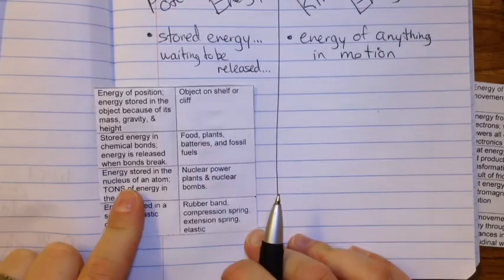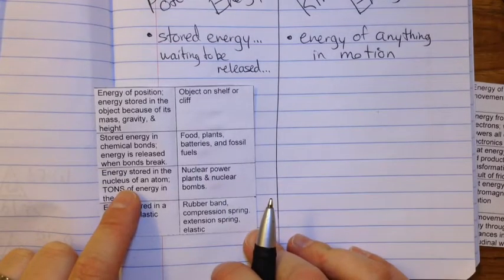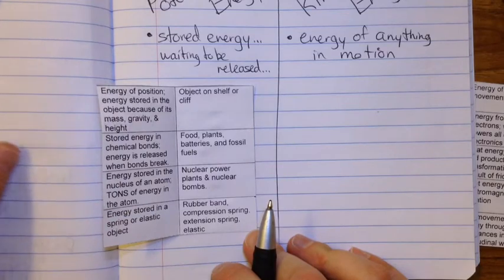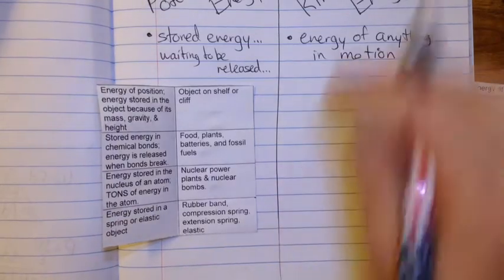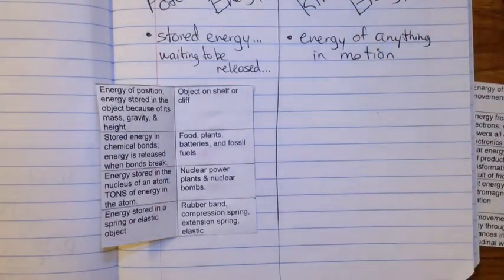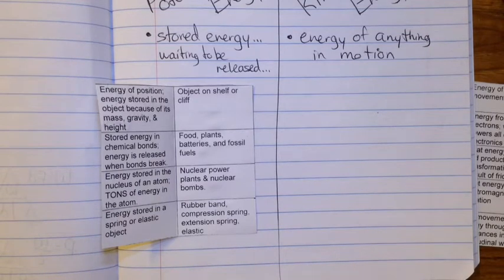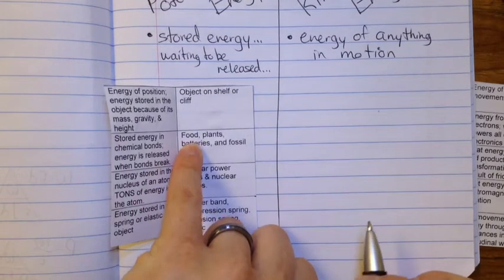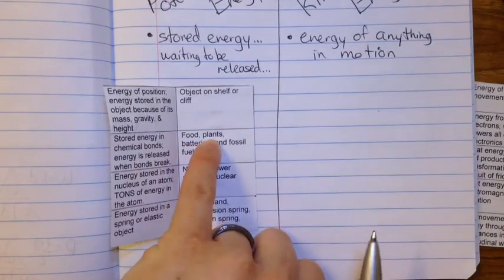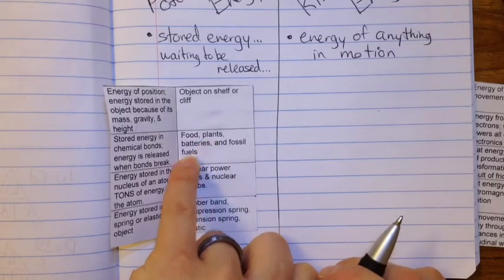The second one, energy stored in chemical bonds. The energy is released when the bonds break. That includes food. So think about food. Think about a nutrition label. What thing on the nutrition label tells you about the energy stored in that food? The calories. Very good. So there's energy in it. Plants, well, that's food. It's got calories.